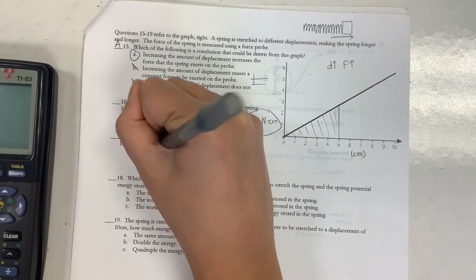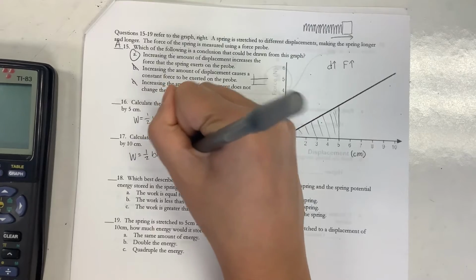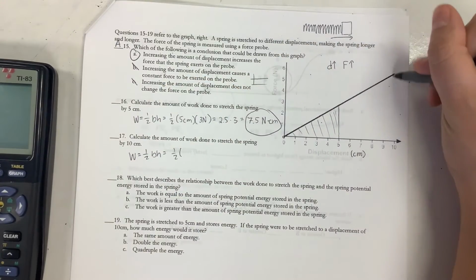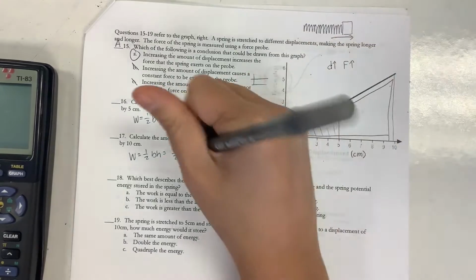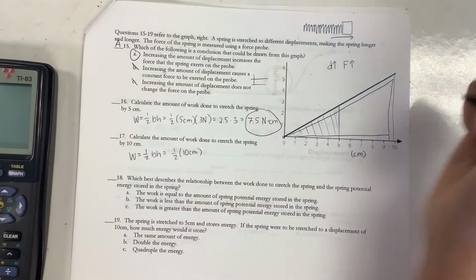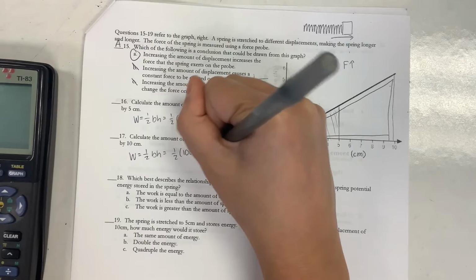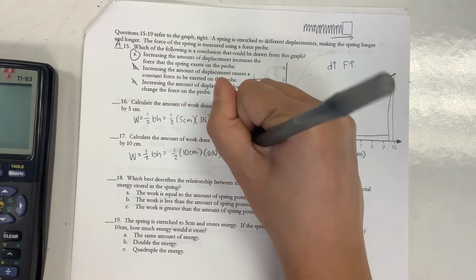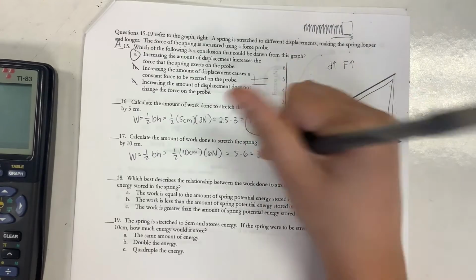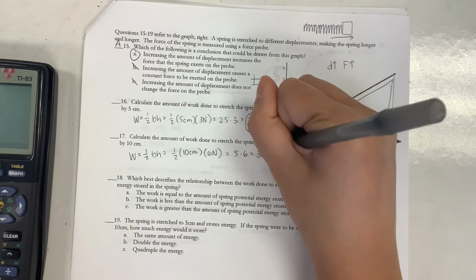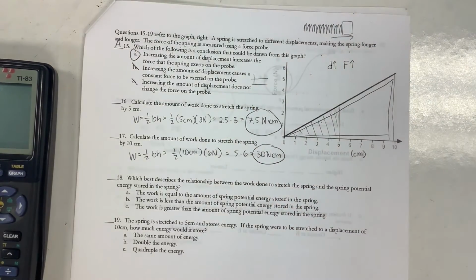Now I'm going to do the same thing. If I move this up to 10, this new triangle has a base of 10 centimeters and a height of 6 newtons. So that's 5 times 6, or 30 newton centimeters. Beautiful.